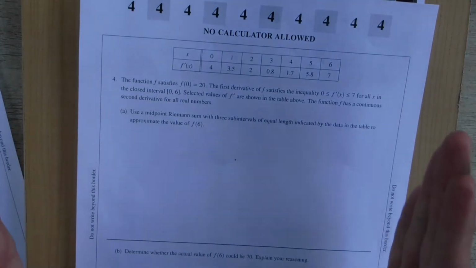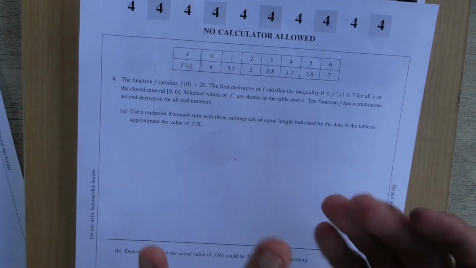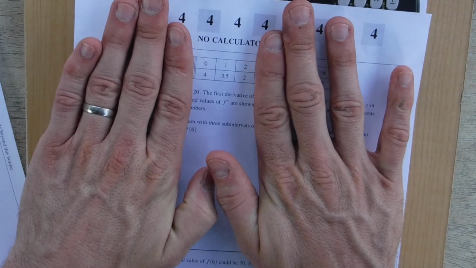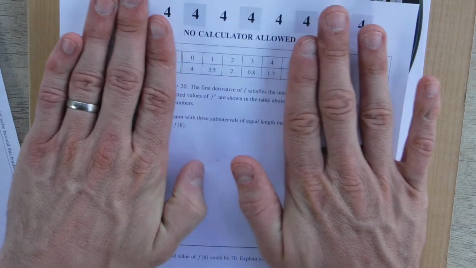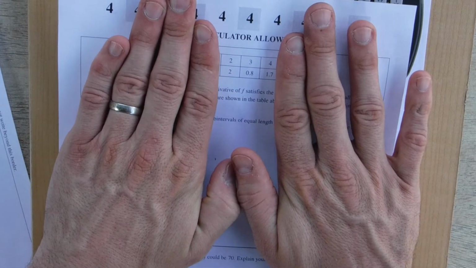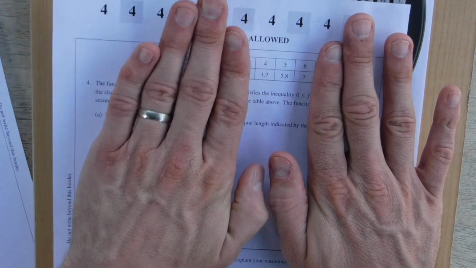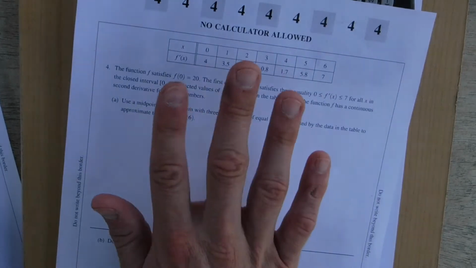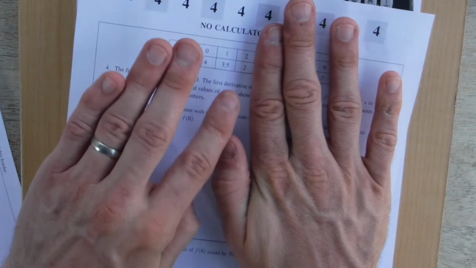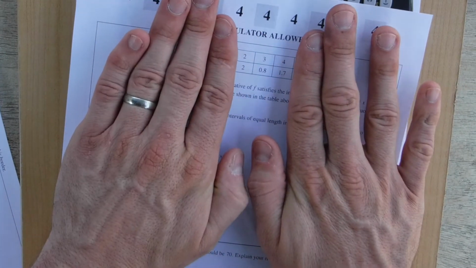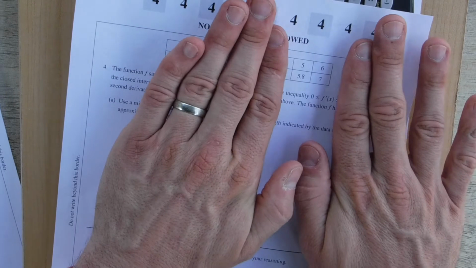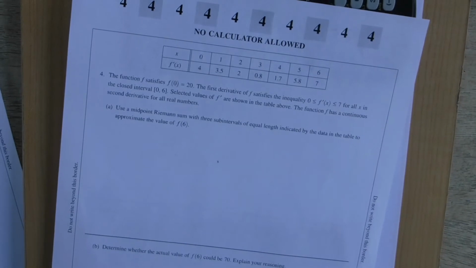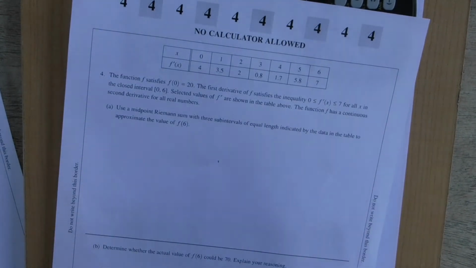So if I'm going from 0 to 6, and I need 3 subintervals, I'm breaking this 6 up into 3 equal-sized spaces. That would indicate that this first rectangle is 0 to 2, the middle rectangle would be 2 to 4, and the third rectangle would be 4 to 6. Those are the 3 indicated values. So the midpoint, for instance, would be at 1, which has a height of 3.5. The midpoint at 3 has a height of 0.8, and the midpoint at 5 has a height of 5.8. So the midpoint is indicating the height of that indicated rectangle to satisfy a Riemann sum.